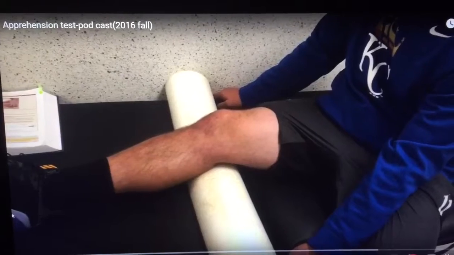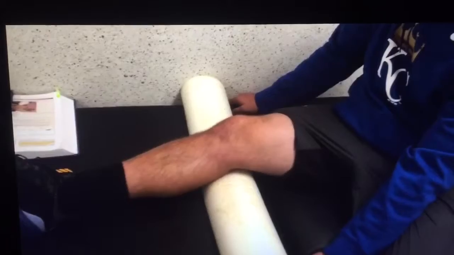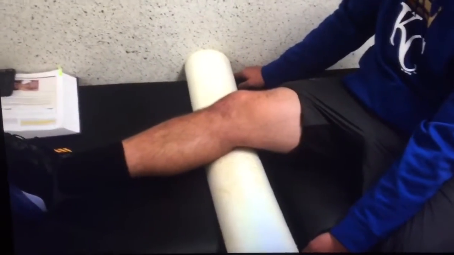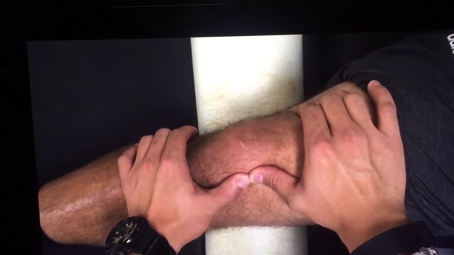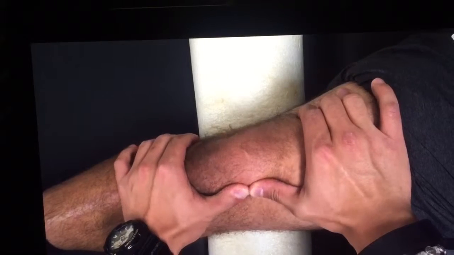This is the apprehension test for patellar subluxation or dislocation. The patient lies on the bed in a supine position with the knee extended and then flexed to 30 degrees. The examiner moves the patient's patella as far laterally as possible. Okay, we can check the patient.